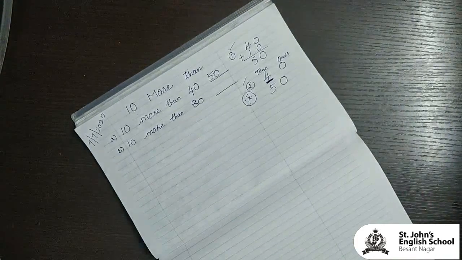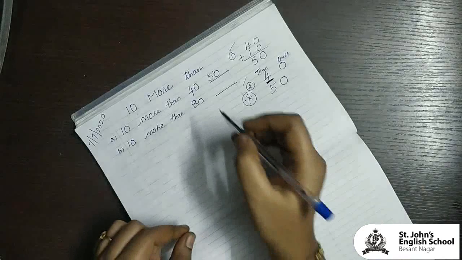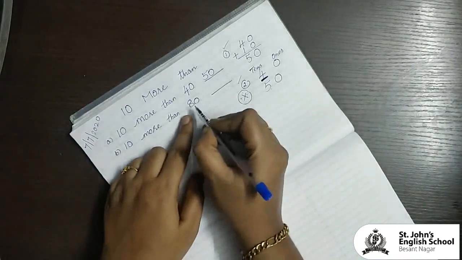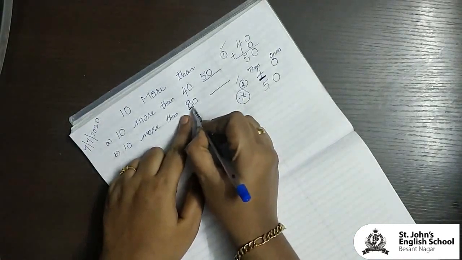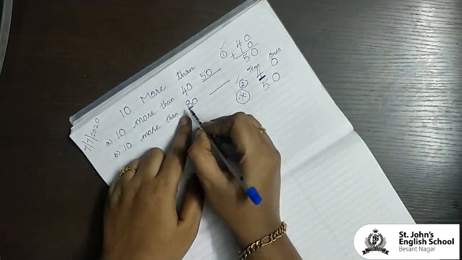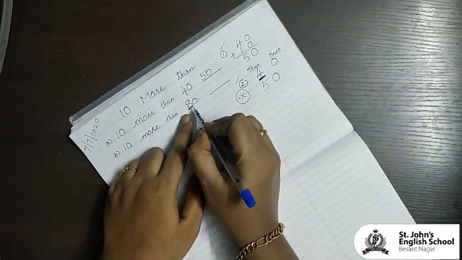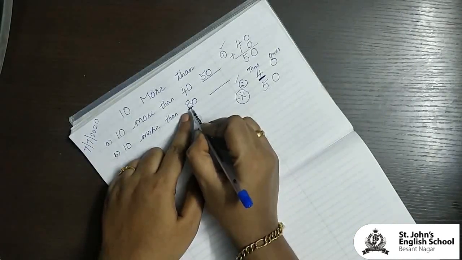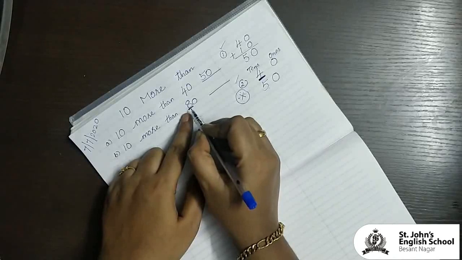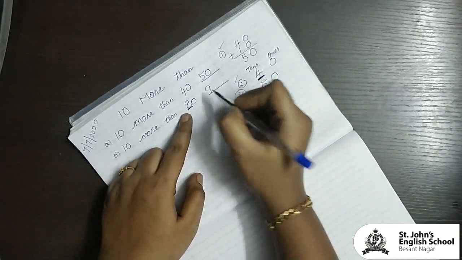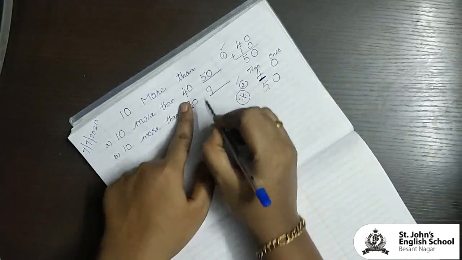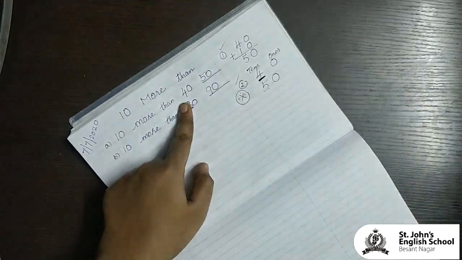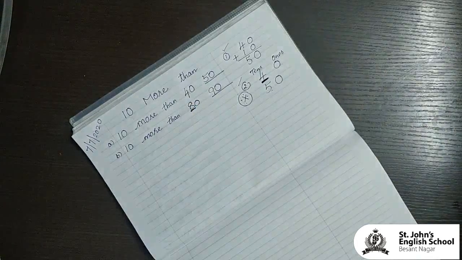So what is the first step? The 0 is in what place value, children? The 0 is in 1's place value. This 8 is in what place value? 10's place value. So what you have to do? Whichever number is there in the 10's place value, you have to add one to that number. So 8 plus 1 is what? 8 plus 1 is 9. So I am writing the 9. What number is there in the 1's place value? 0. So directly write the 0. No other change. Is that clear for you, children?